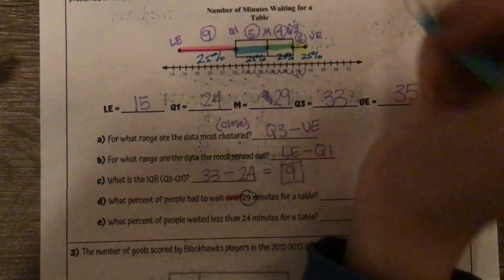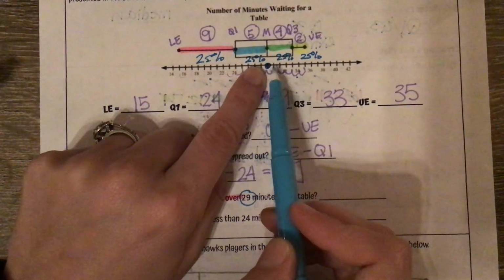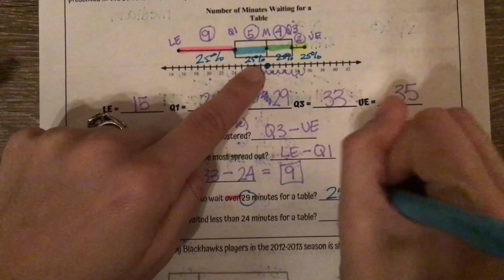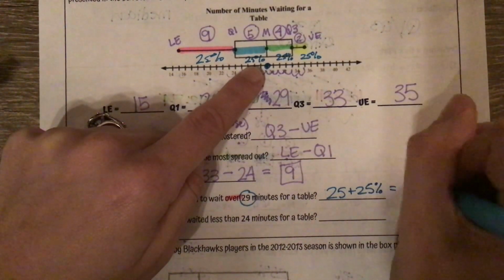So I'm going to find 29 on my plot. It's kind of hard to see, but 29 is right here. So how much is higher? Well, we have 25% plus another 25%, which equals 50%.